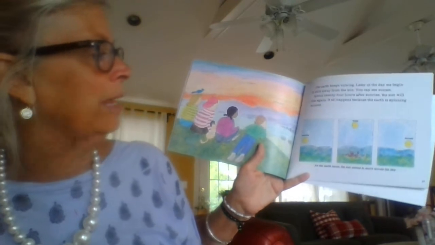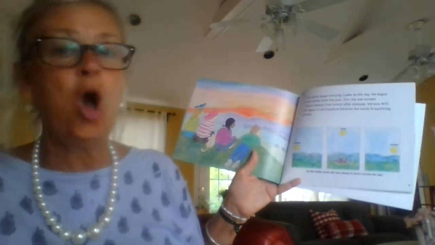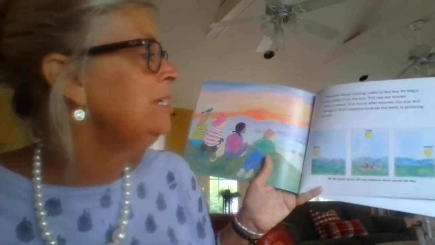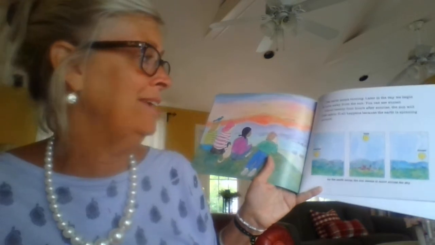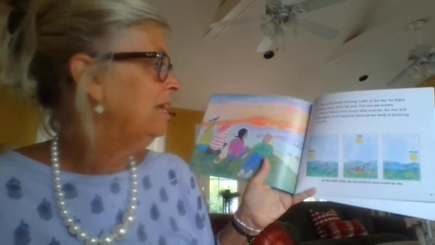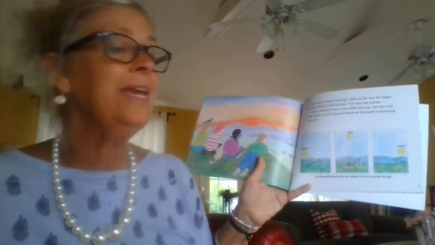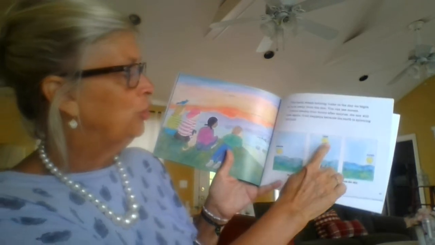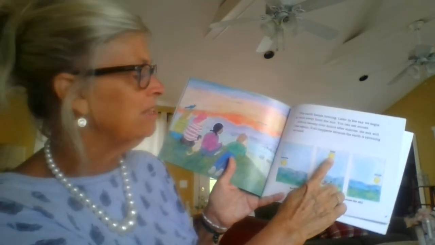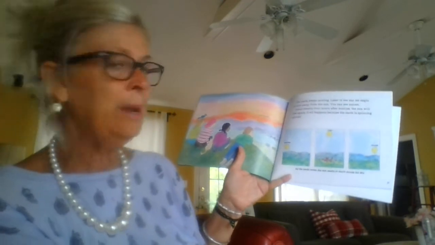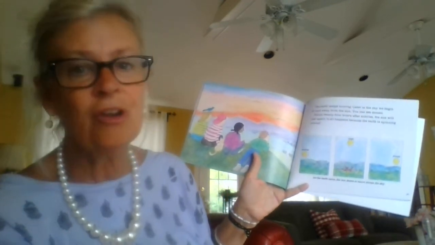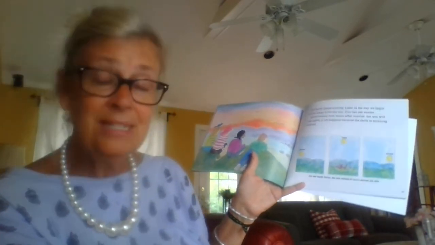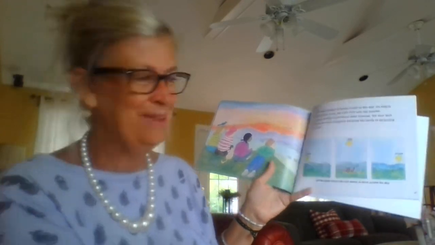The earth keeps turning. Later in the day, we begin to turn away from the sun. You can see sunset. About 24 hours after sunrise, the sun will rise again. It all happens because the earth is spinning around. Okay, sunrise, noon, when we're exactly facing the sun, and sunset, where it appears it's going down, but it's the earth turning away from it. As the earth turns, the sun seems to move across the sky.